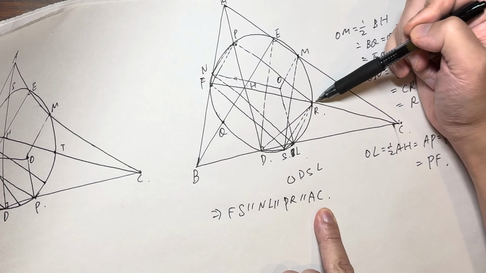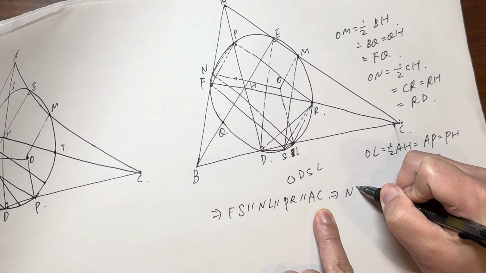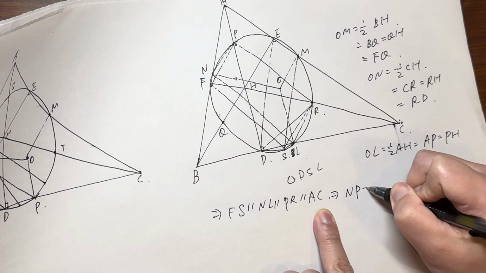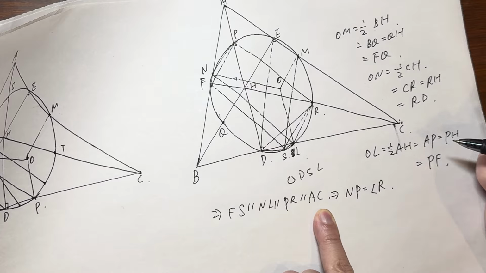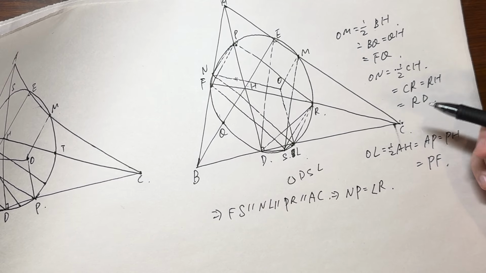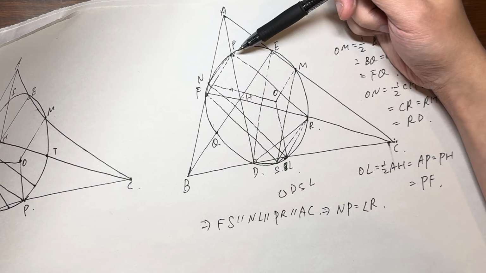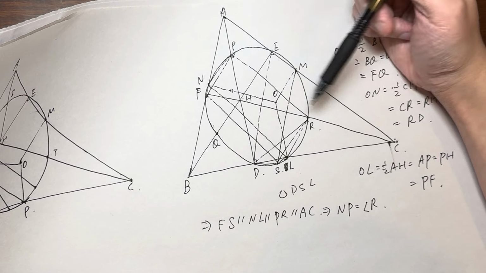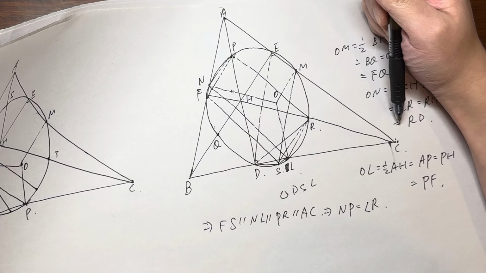Okay, now what can we get here? NL is parallel with PR, which means NP equals LR. Wait. Something is wrong. See, P is a midpoint of AH, R is a midpoint of CH, so PR is parallel with AC.